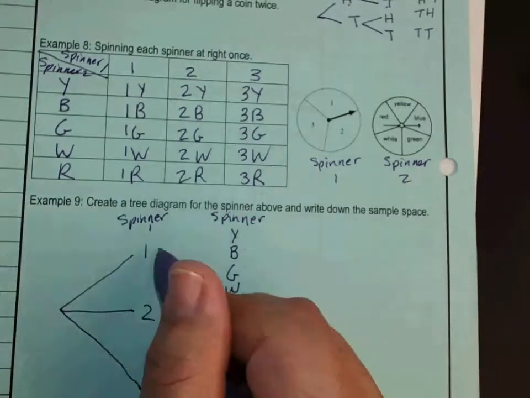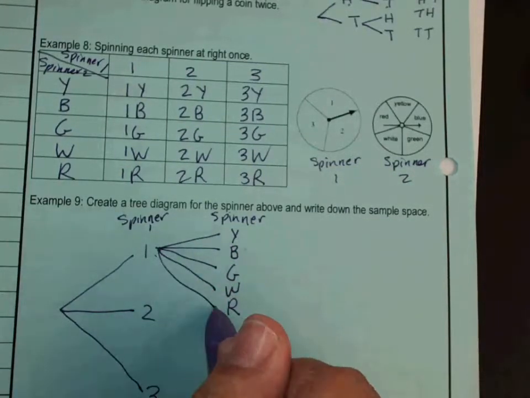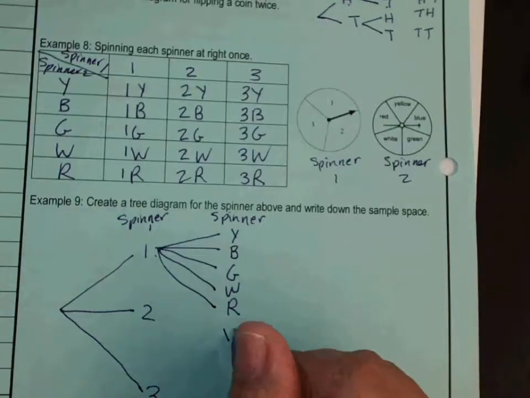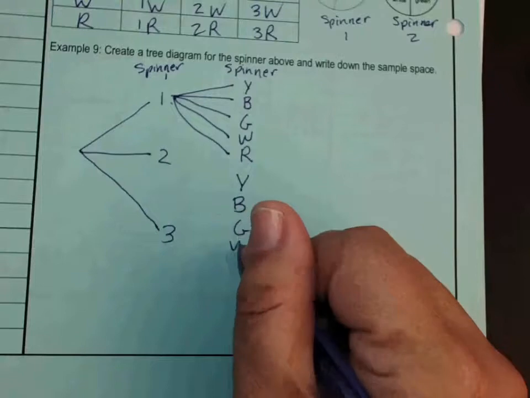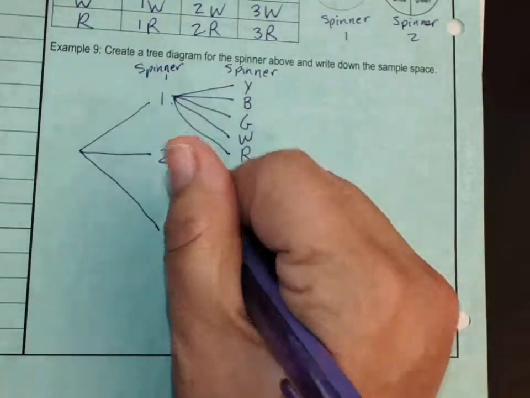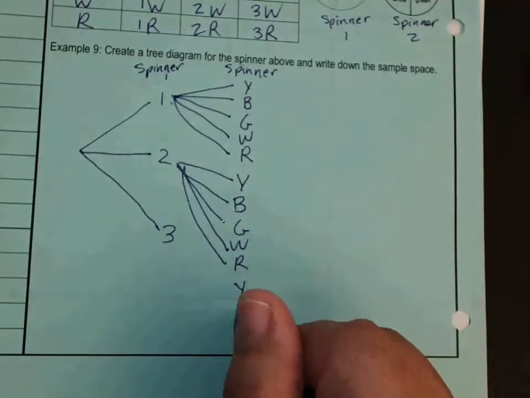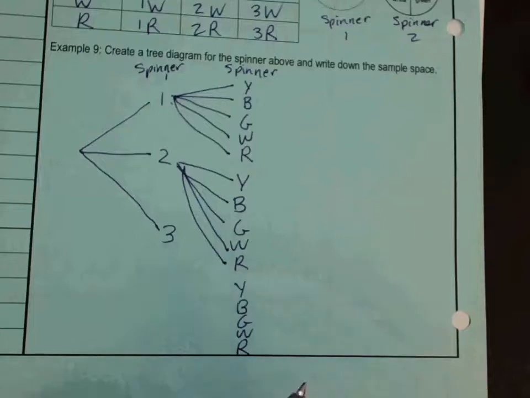So I actually have to connect this outcome with all the other outcomes. Same thing for spinner 2. It's not exactly lined up right. White and red. Have a sloppy tree. Voila. And then for my third spinner, green, white, and red. Barely fit.